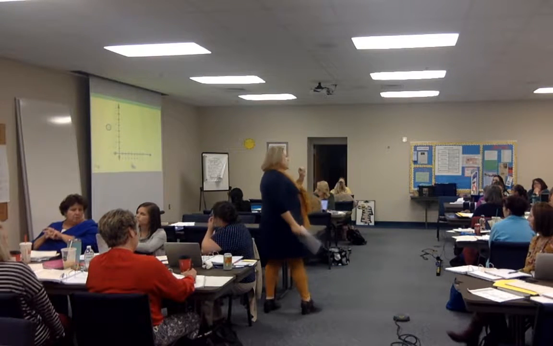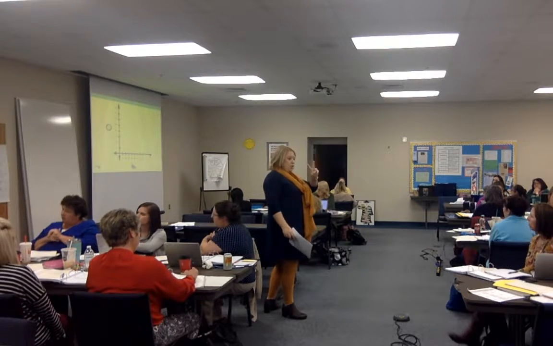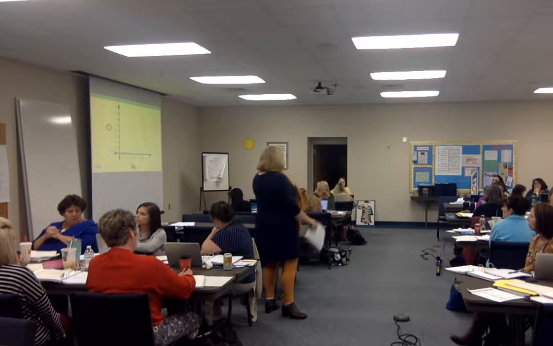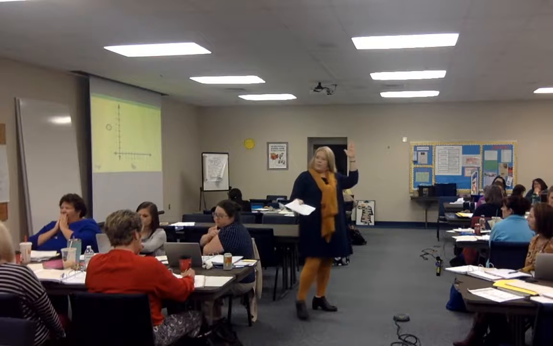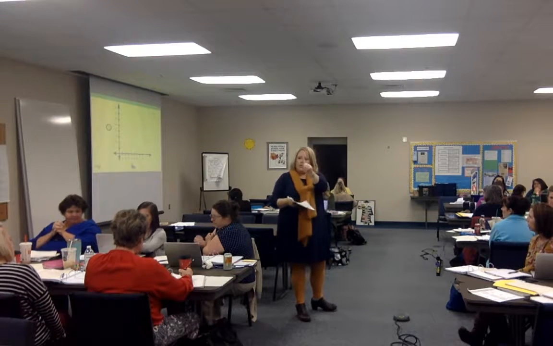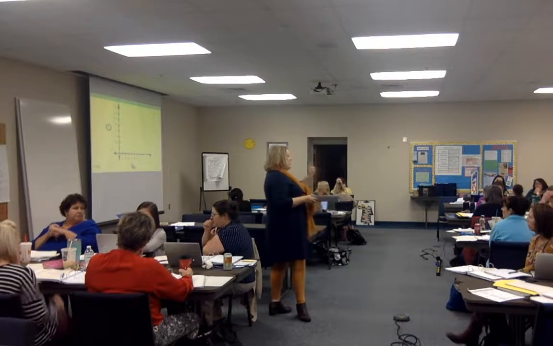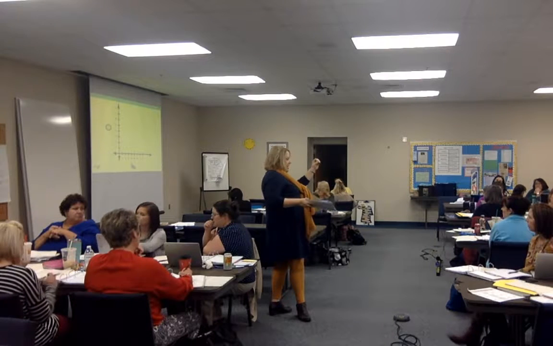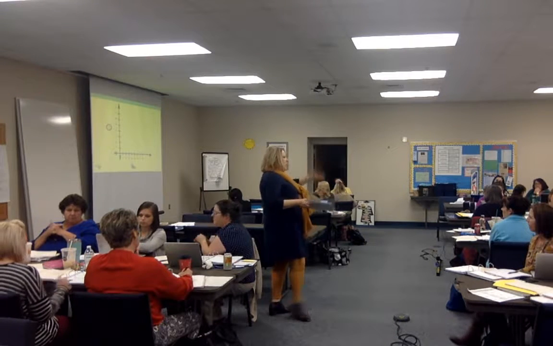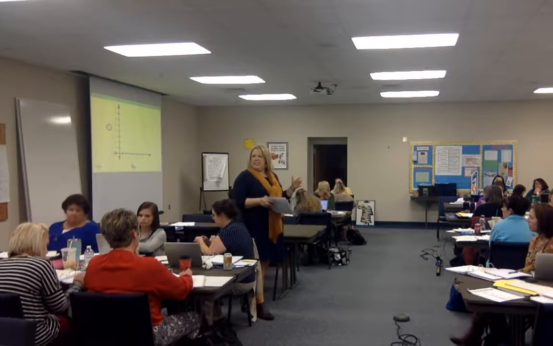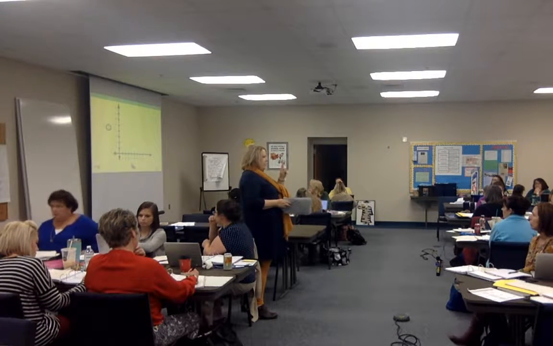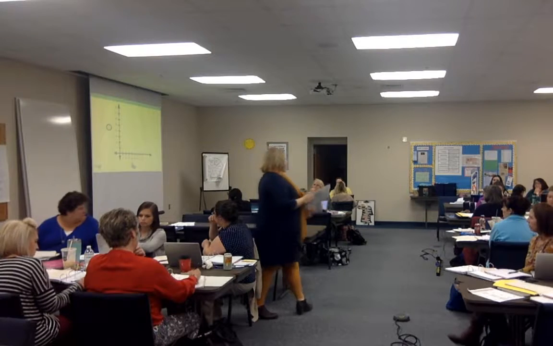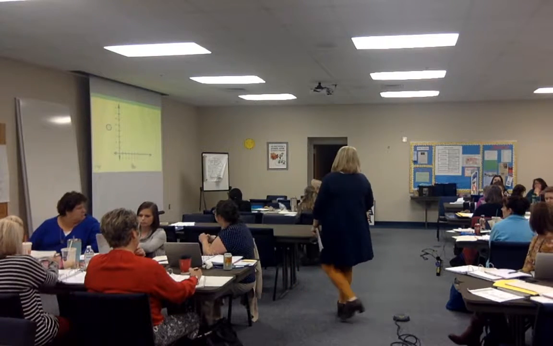How many quantities are we talking about? 2. The x-axis represents one of those quantities. The y-axis represents the other quantity. So if we plot it on a point, that point represents that relationship at that time. Are there 2 relationships existing here or just one? One. So how many lines will we have? 1. Okay, so what will this look like?